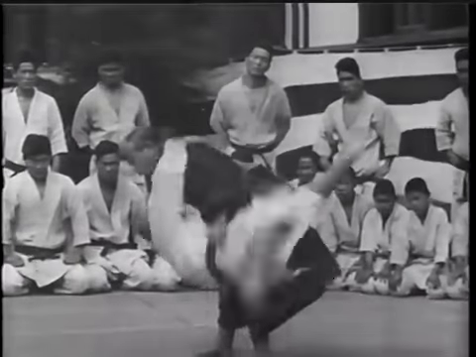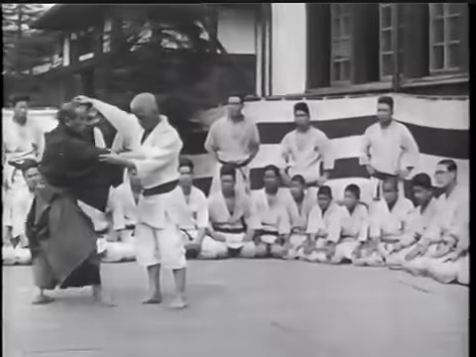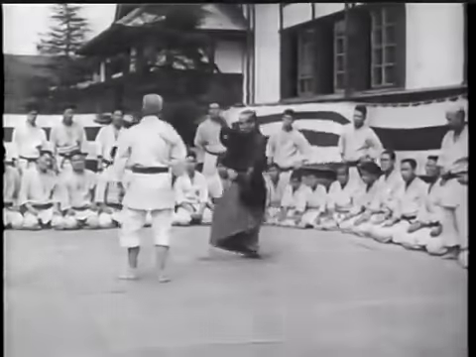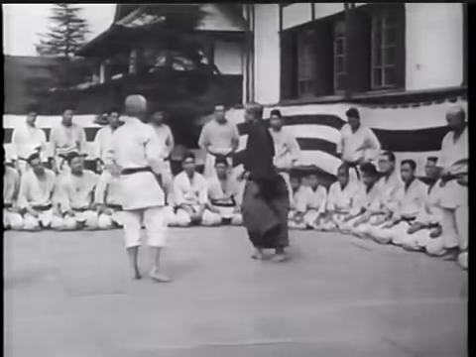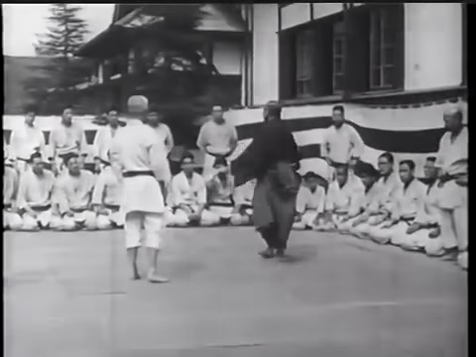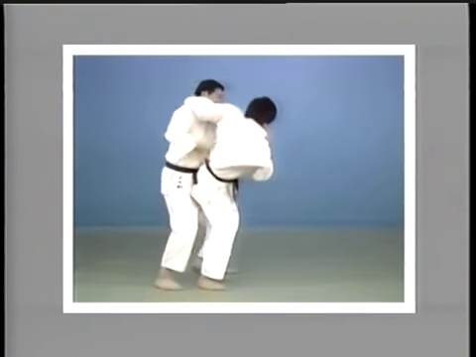This is a rare film showing Professor Kano explaining his favorite technique, Ukigoshi, before the practice hall of Tokyo Higher Normal School in the early part of the century. Tsurigoshi.